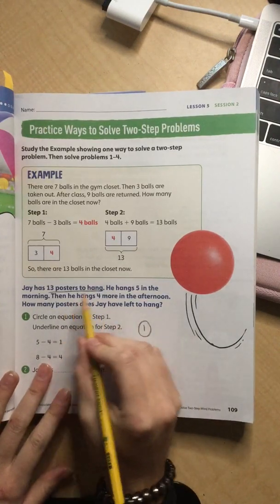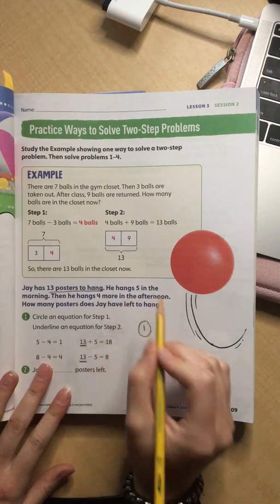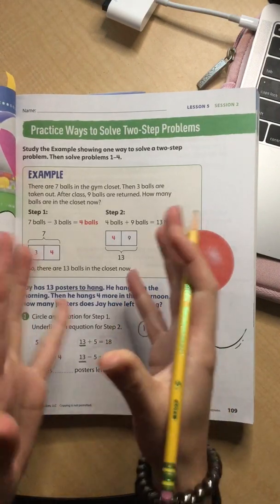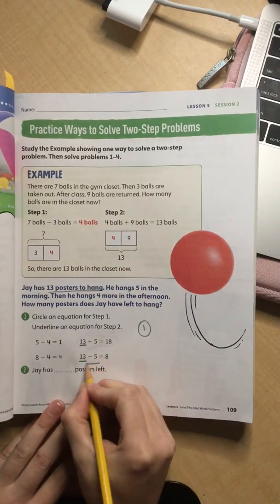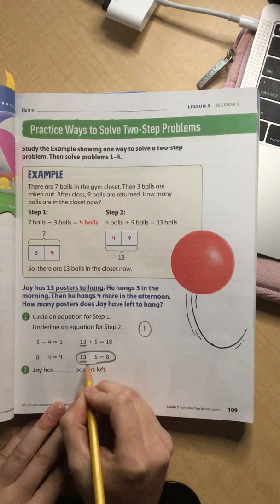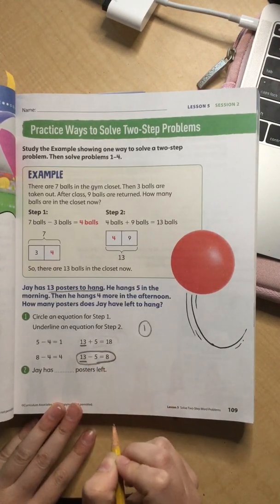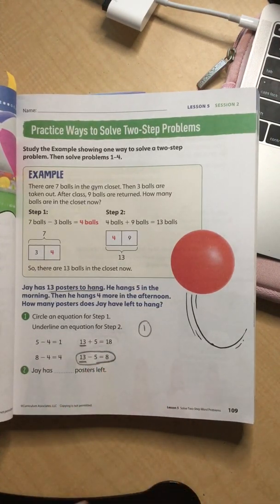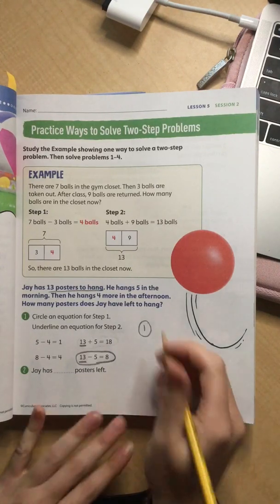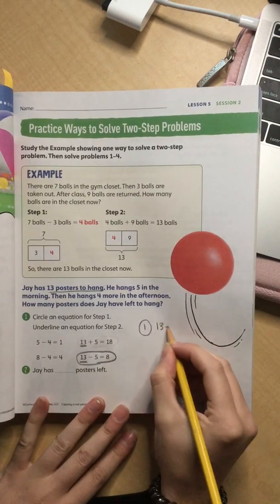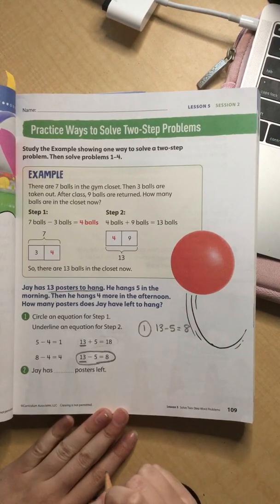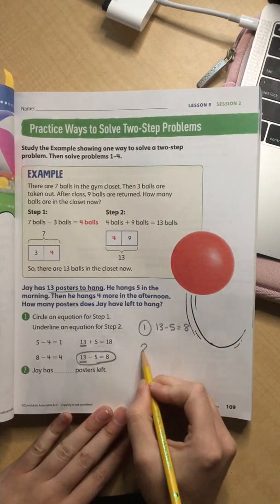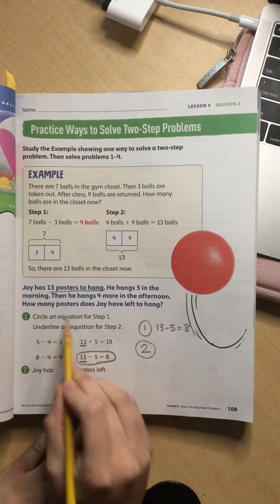So since I have 13 to hang, he hung 5 in the morning. So if I started with 13 and I ended up hanging 5, I am taking away that 5. So it's going to be 13 minus 5 equals 8. I was trying to get us to explain that over Zoom before it cut us out, but we didn't really get a chance. So our first step was 13 minus 5 equals 8. That was our first equation.